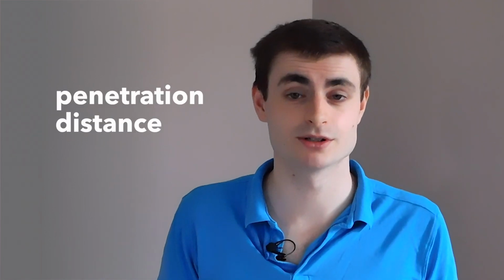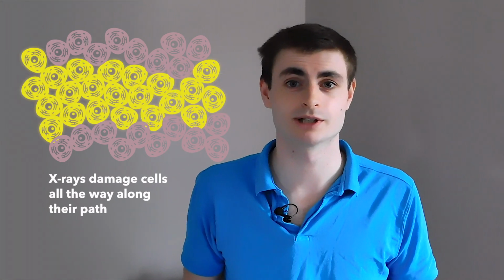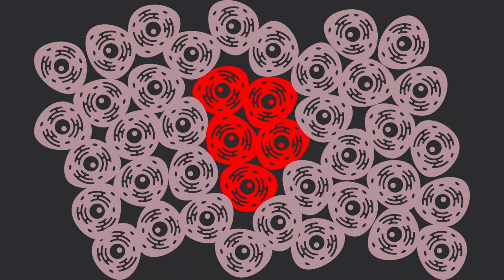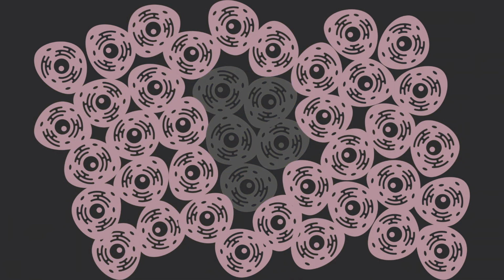But there's a problem. What is to stop the beam of protons damaging healthy tissues as well as the diseased ones? This is where we use a property of proton radiation called penetration distance. You've probably heard of X-rays. They're a type of radiation made up of photons of light. They ionize atoms and damage the tissue all the way along their path, making it difficult to avoid those healthy tissue cells. So to kill cancer cells with X-rays, we have to overlap beams from several different directions. That way, the cancer cells get enough exposure to suffer damage, but the healthy cells only get a low dose.